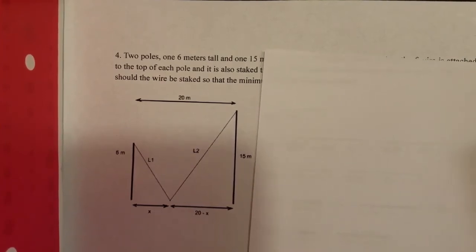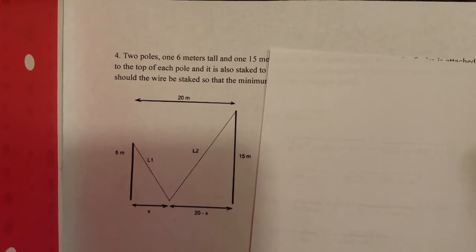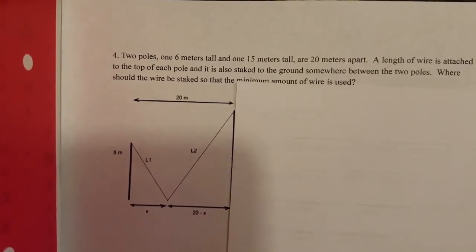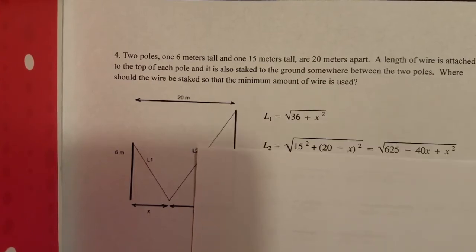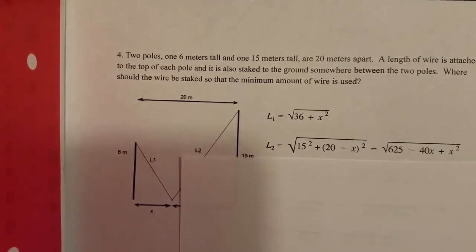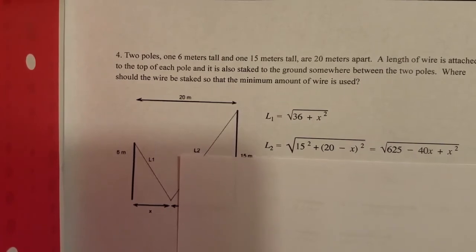And to solve for the minimum distance, we first need to find the hypotenuse, which we label here as L1 and L2. So to find the hypotenuse, we use the Pythagorean theorem, which gives us L1 as square root of 36 plus x squared, and then L2 would be square root of 15 squared plus 20 minus x squared, which simplifies down to square root of 625 minus 40x plus x squared.